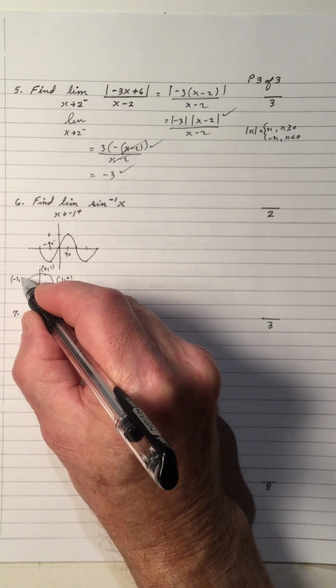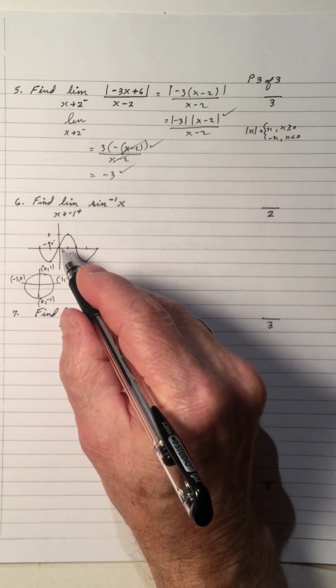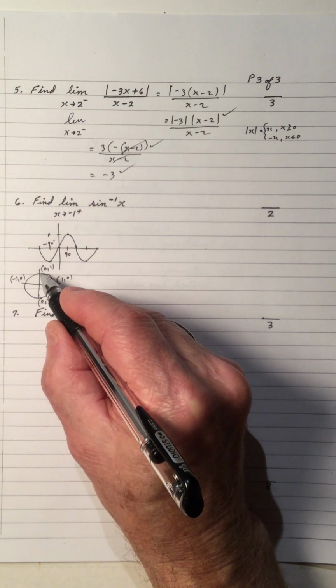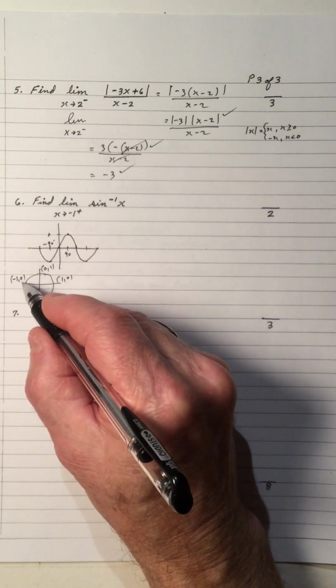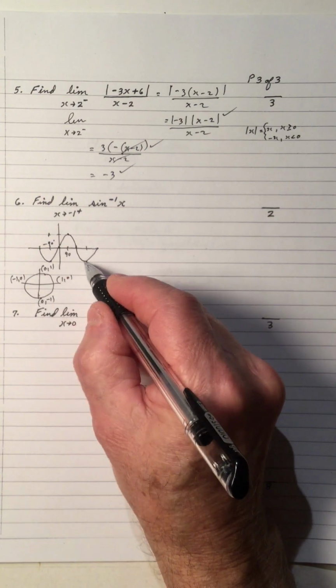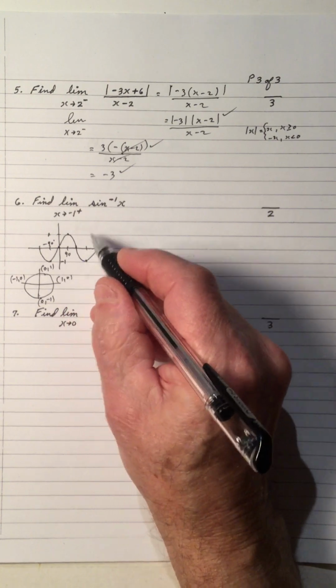X is negative 1, y is 0. Here x is 0, y is negative 1. Sine is the y. So at 0, the y is 0. At 90, the y is 1. At 180, the y is 0. At 270, y is negative 1, right there. And back to 0 again.